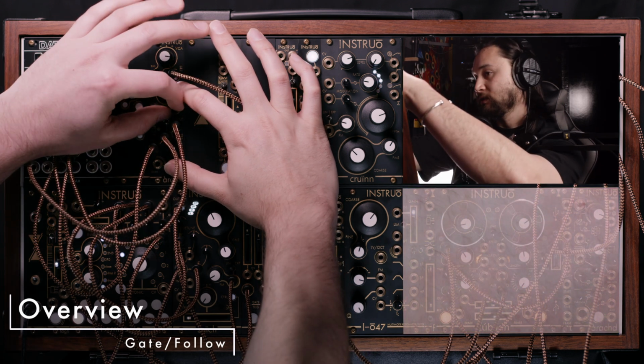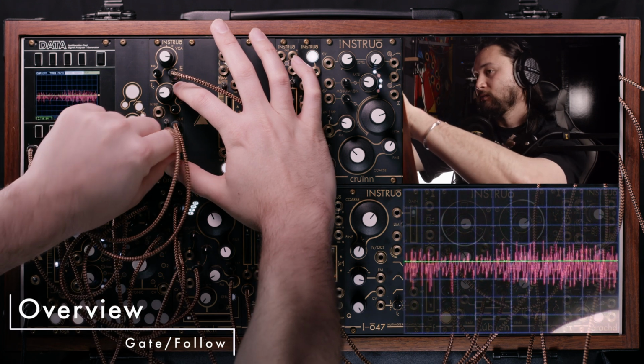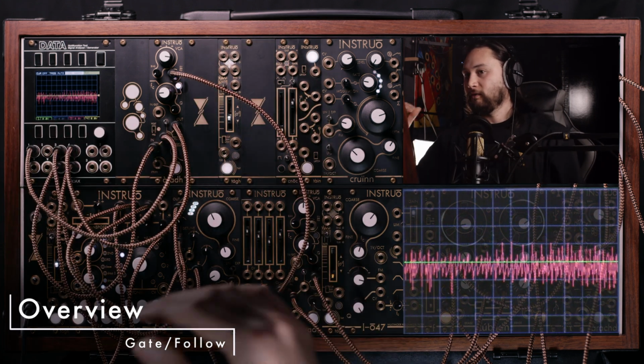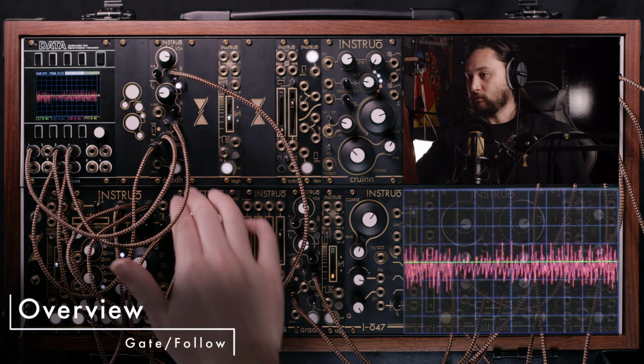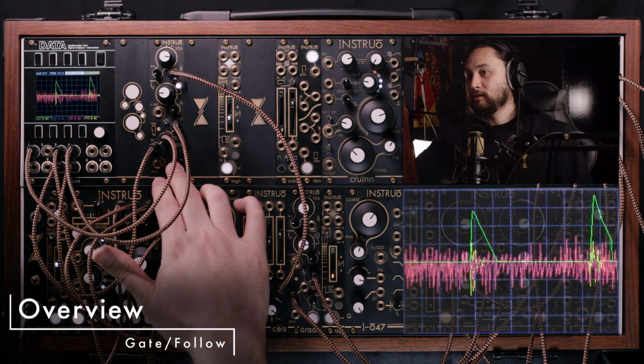We then have the ability to change attack time. So I'll reduce that down. I'll increase my release time all the way up. So I now have very fast attack and very slow release. So we've now got a much smoother descending ramp.